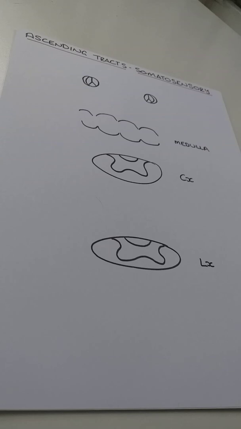So I'm going to attempt to explain ascending tracts, and this is the dorsal column medial lemniscus pathway. This is afferent information coming in, it's somatosensory. So this is just about information coming in, there's nothing motor about it. So we're going to start off.